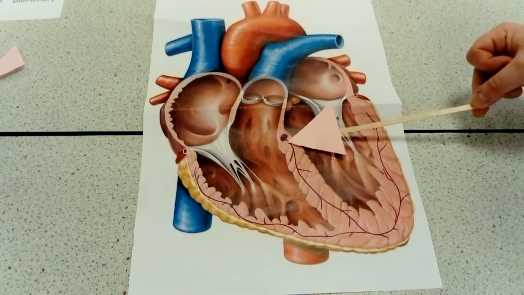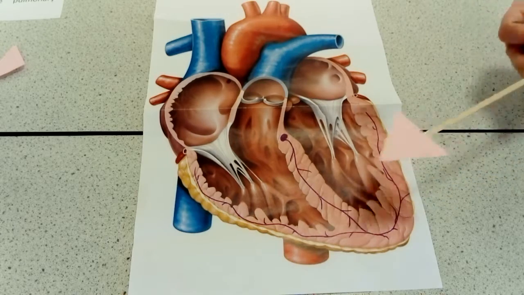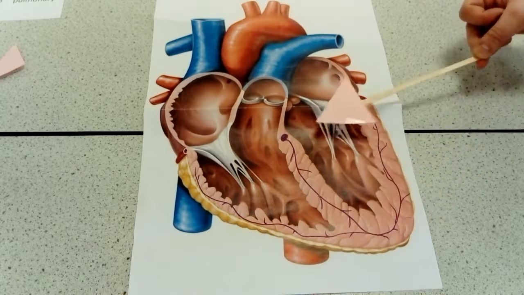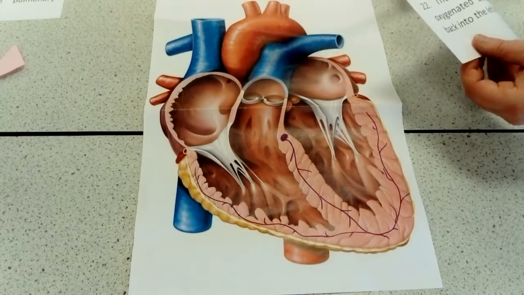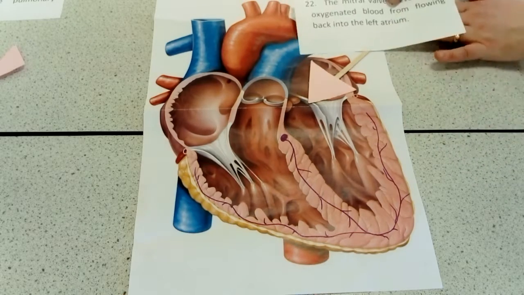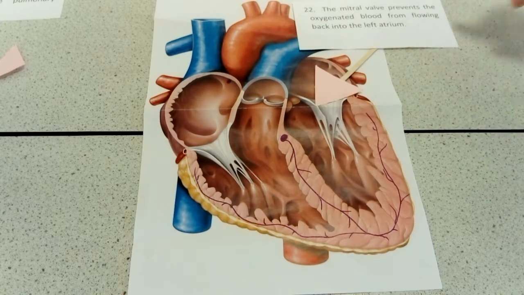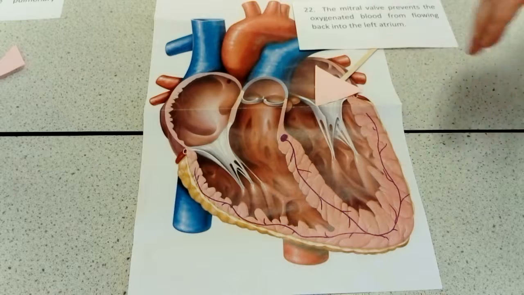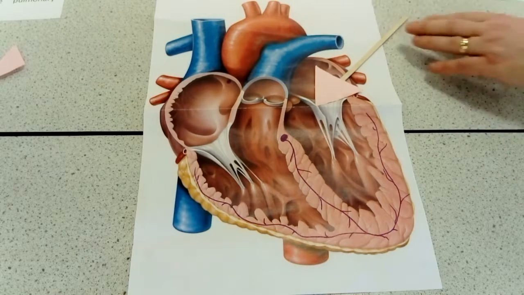This nerve impulse travels around the Purkinje fibres, causing the bottom to contract before the top, forcing the blood up that way. So at that point, the mitral valve, preventing backflow of oxygenated blood from going back into the atrium, gets shut.